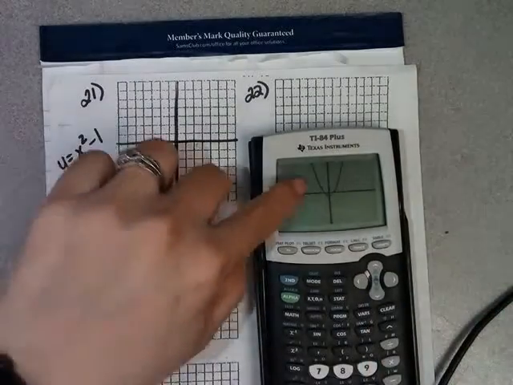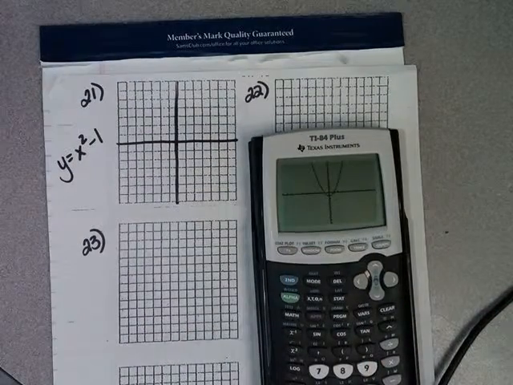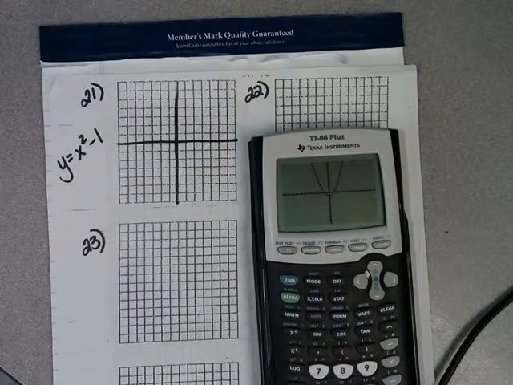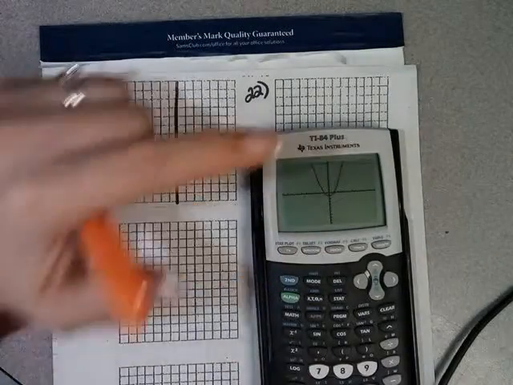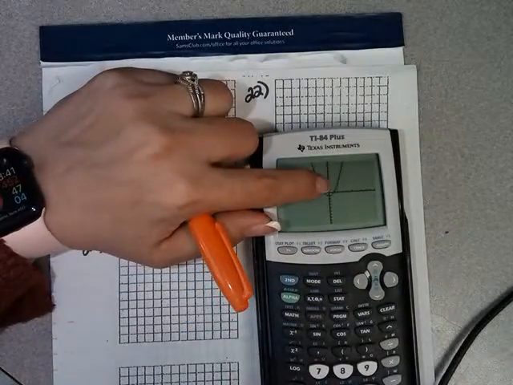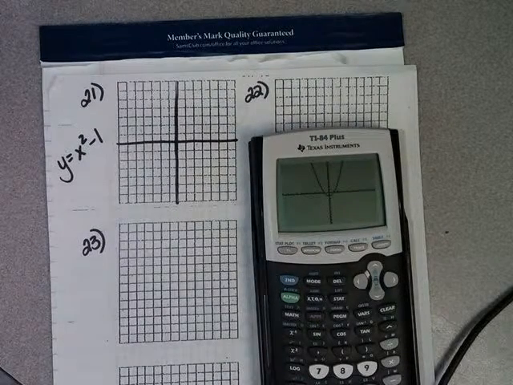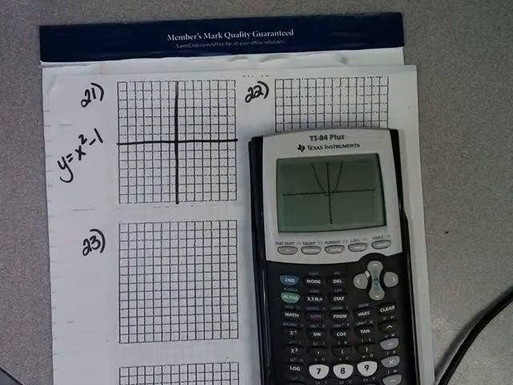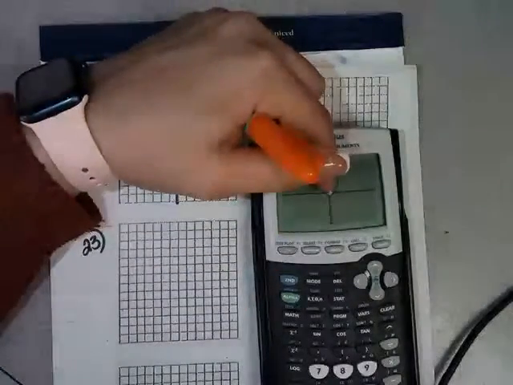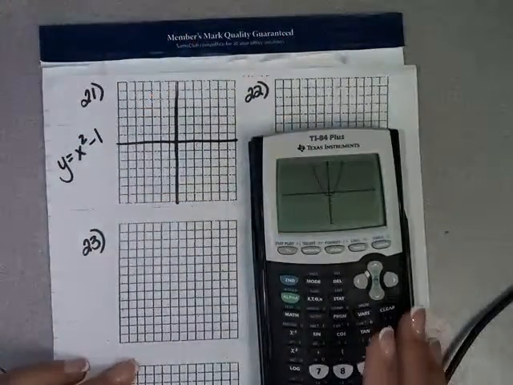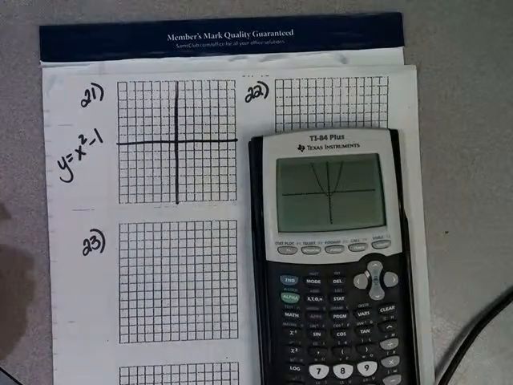Looking at this graph, which points do you think you need to have? -1. Tell me why you chose that -1 on the y-axis as being important. Because that's where the line goes through. Okay, so that's called your vertex. Everybody say that to yourself or say it out loud, vertex.